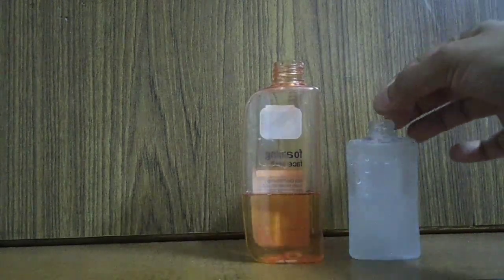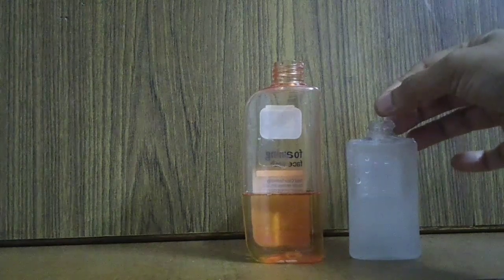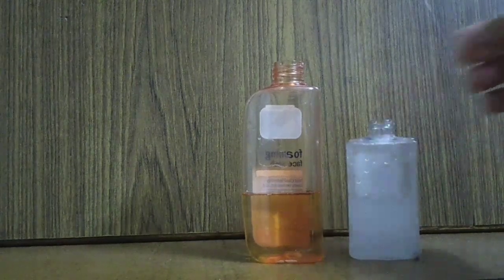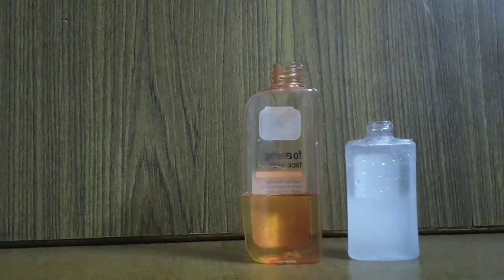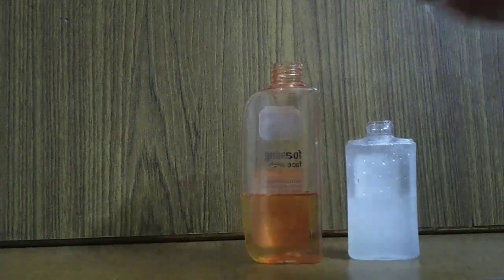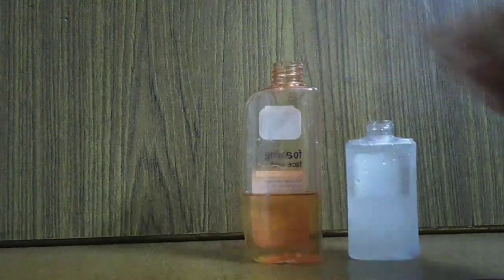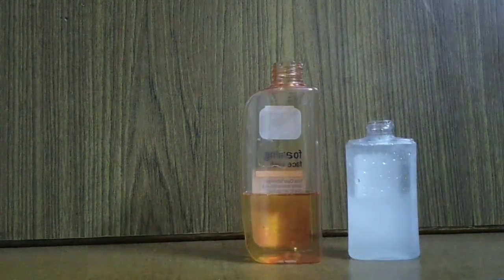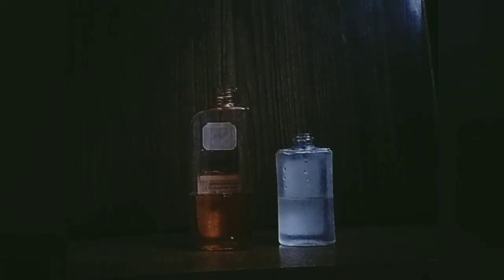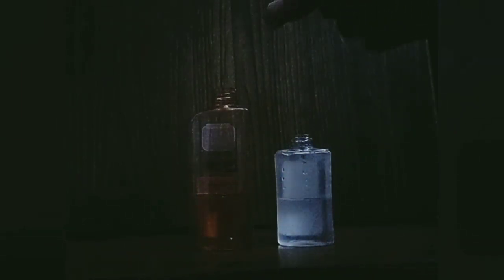The first ball, I'll drop one ball once again in the first bottle. See, it goes very quickly. Now I am taking one more ball and I am dropping it in the second liquid. And see, it goes a little slower. Looking at the same activity in slow motion. Have a look how long it takes.